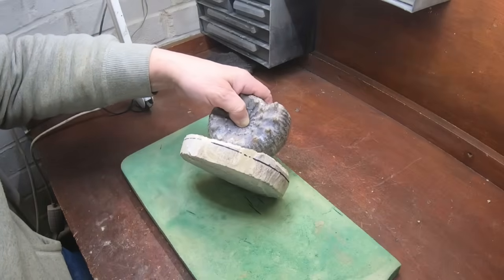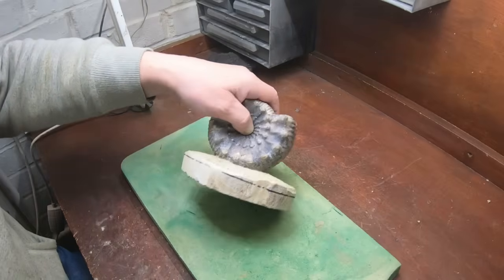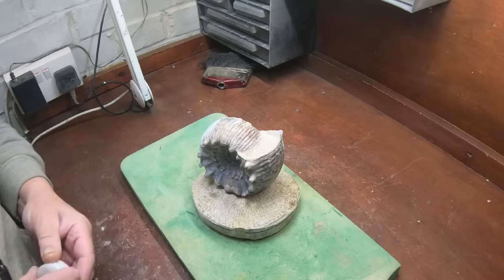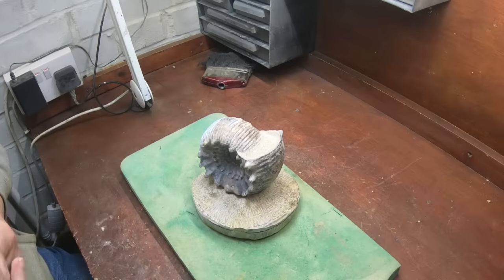And that should have given me a fairly straight line, so I'll work to that, and then if I need to take it a little bit lower, I'll get a thinner bit of material to use as a guide.